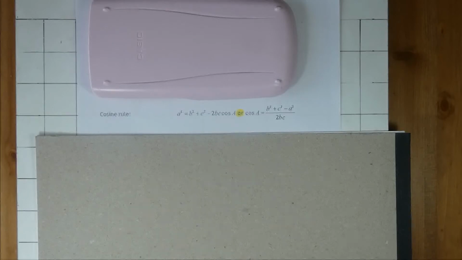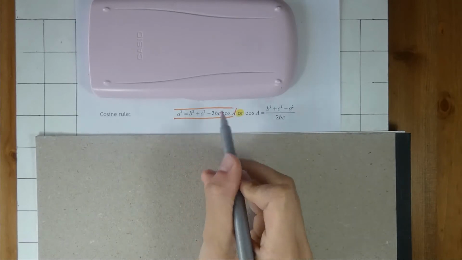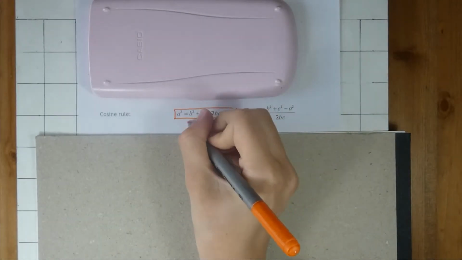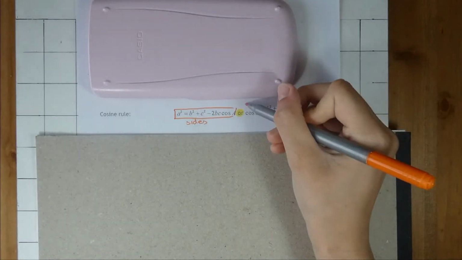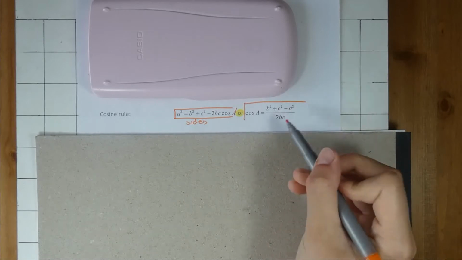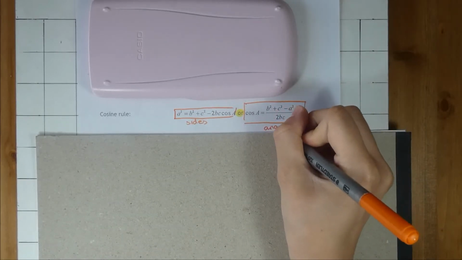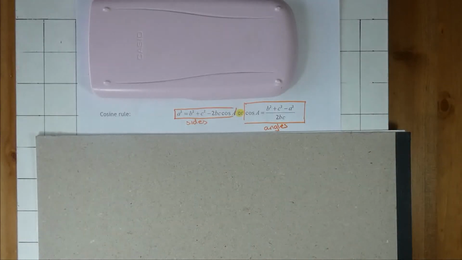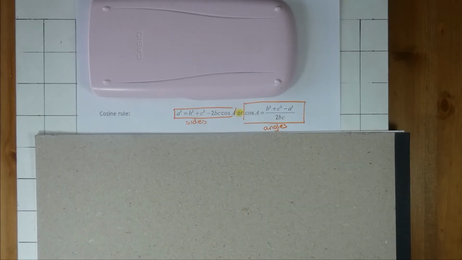So we have looked at this one here in the last video, and this is the one we use for sides. However, this one is the one we use for angles. And the way I find it easiest to remind myself which is which is that this one has cos at the start, and we know cos, sine, tan, they are so integral to angles.